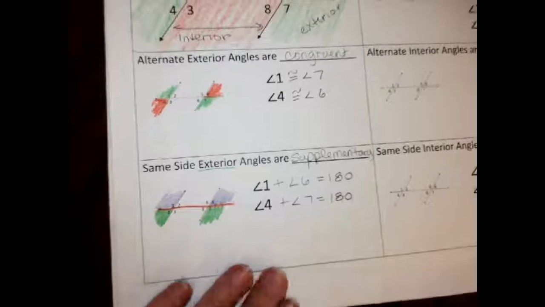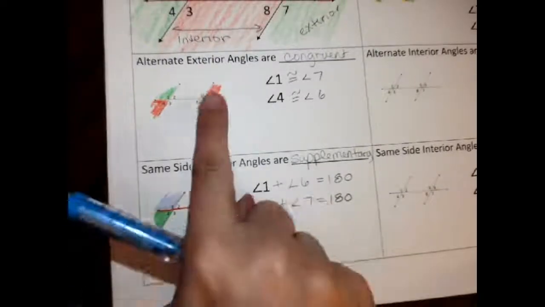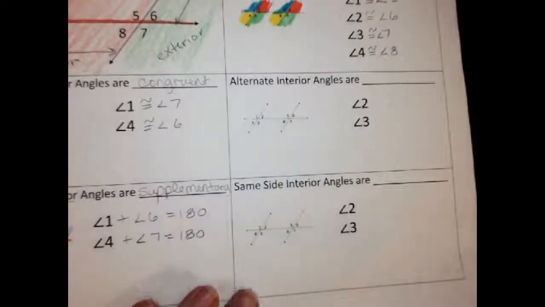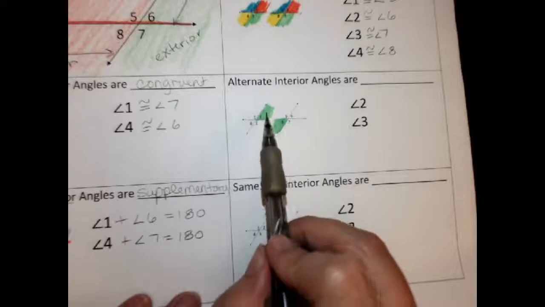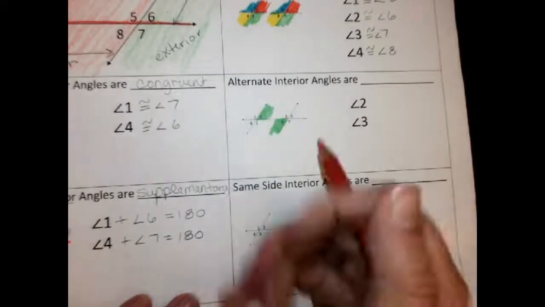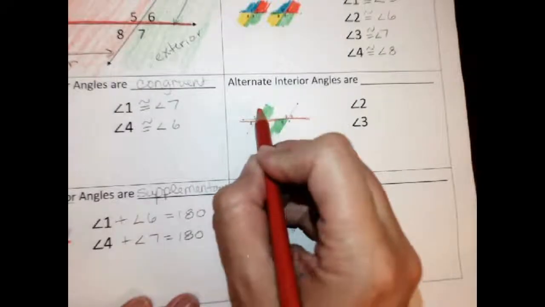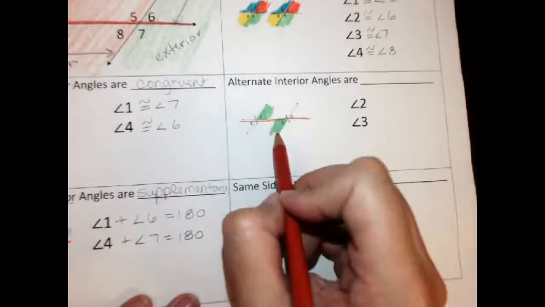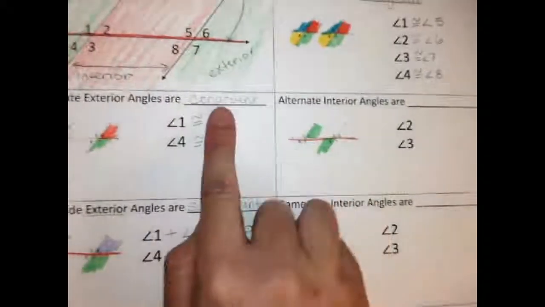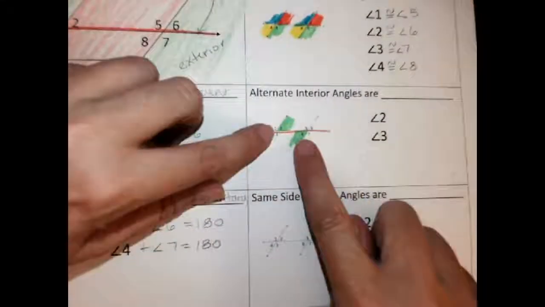Now, on this side we have the exterior alternate ones and the same side exterior, and we're going to have the same thing over here. I colored in interior angles on alternate sides of the transversal. So this is on the top and the bottom. Interior, and what do we notice about them? They're congruent, just like the alternate were congruent over here. These are both the same size.